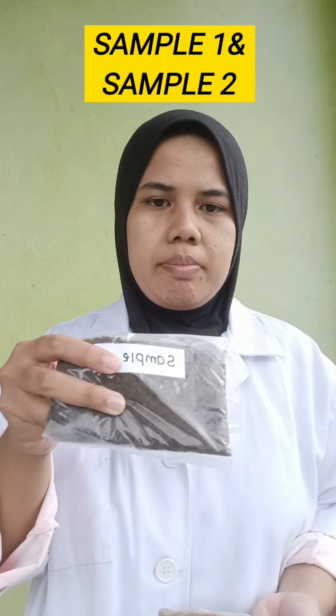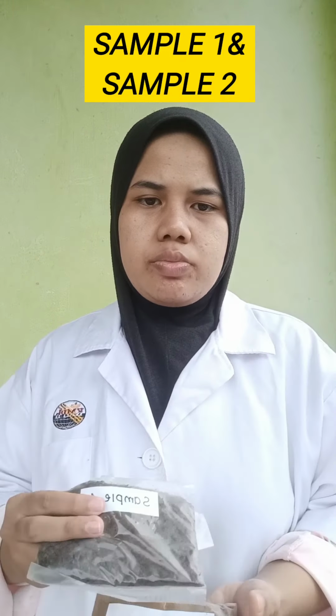So to conduct the experiment, the materials that we need are soil sample 1 and soil sample 2, a bottle of water and a ruler. Okay, the first step for this experiment is we need to place 1 tablespoon of soil sample in your palm. Okay, this is sample 1.